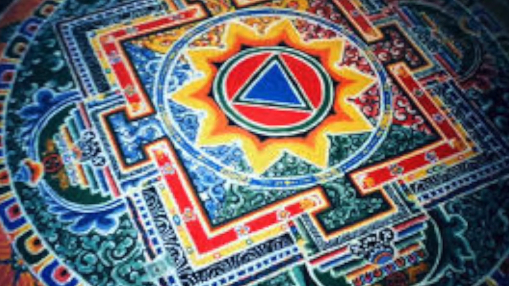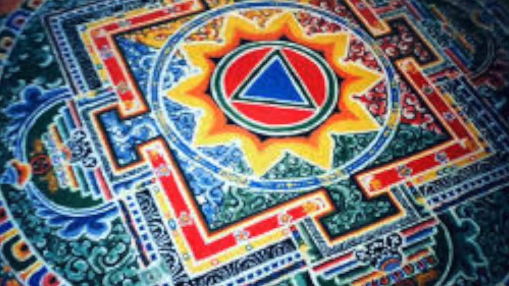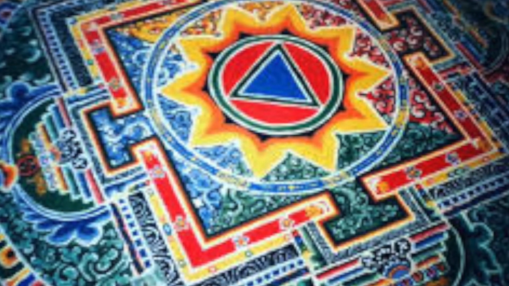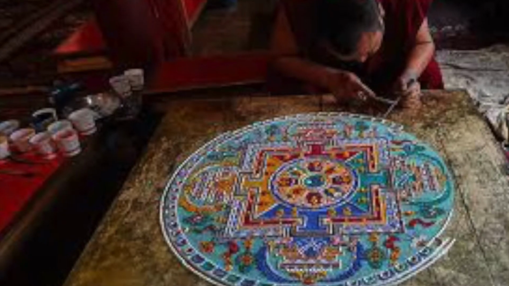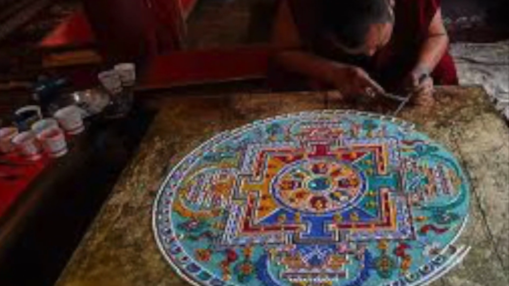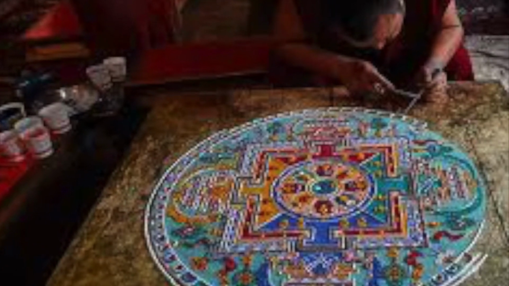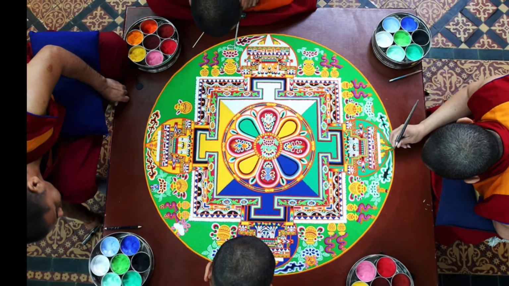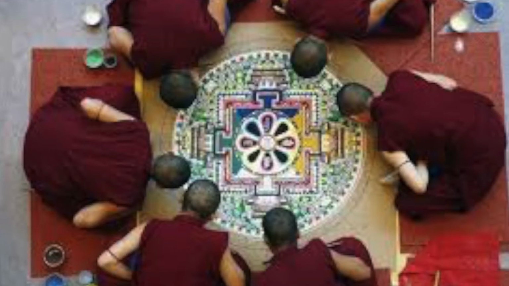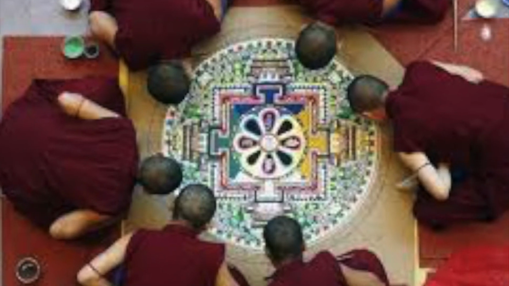Tibetan sand mandalas are created by Buddhist monks. Tibetan sand mandalas are only created by men. Tibetan sand mandalas, just like in the name, are made entirely out of small grains of colored sand. Sand mandalas can take up to a month to create due to the controlled process of placing a grain of sand at a time. Typically, an entire team of monks will work on a mandala, starting at the center point and slowly working together to build outwards.